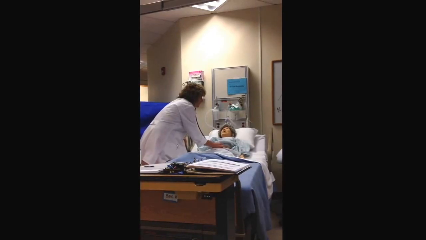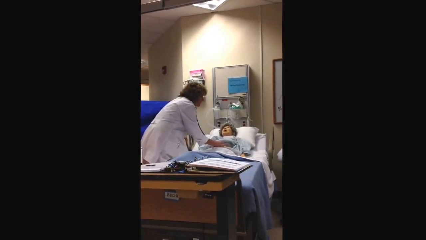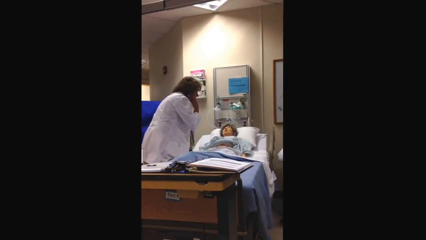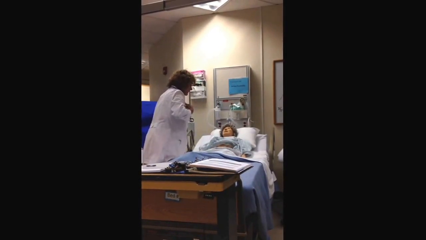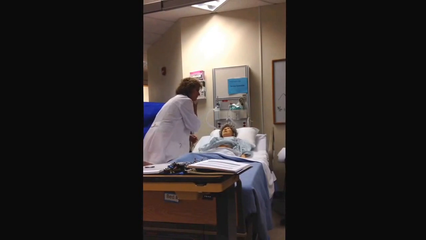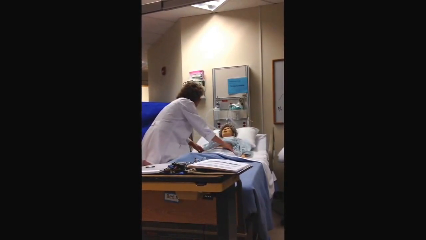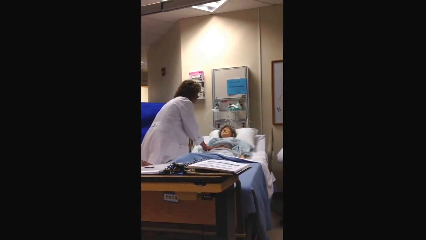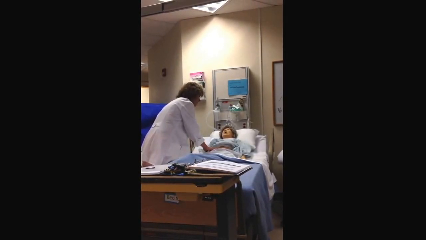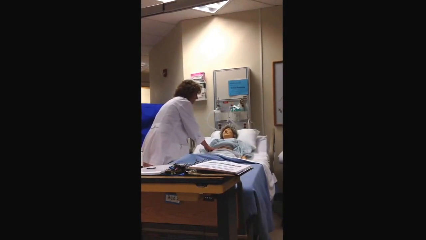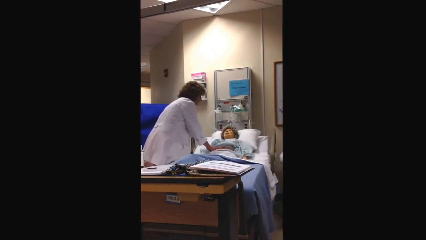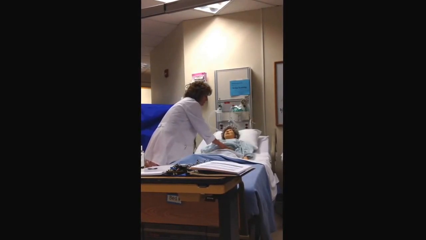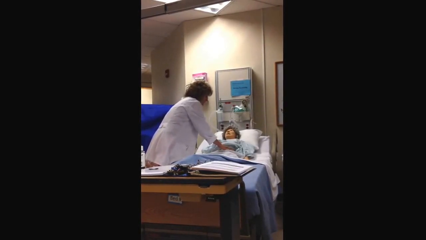I do not hear any aortic bruits. Okay, so now I'm going to palpate your abdomen, Mrs. Montroy. As I palpate, it's going to be moderate palpation. I want you to tell me if you're having any pain or discomfort. Right lower quadrant, right upper quadrant, left upper quadrant, left lower quadrant.